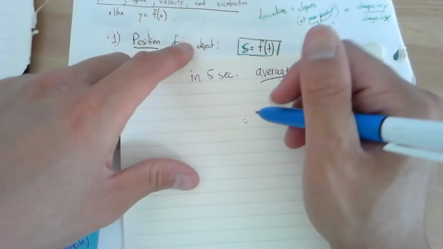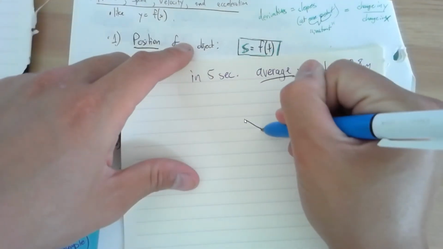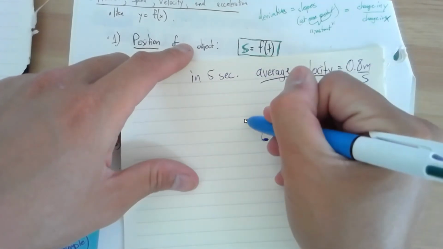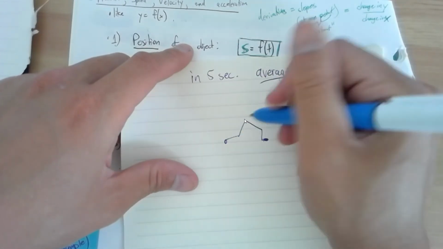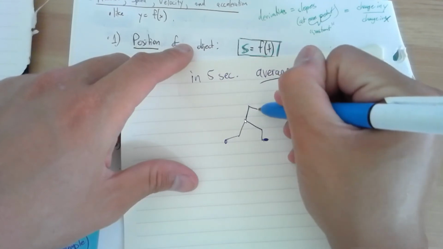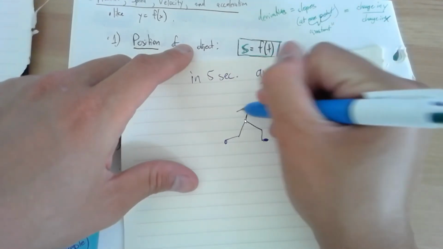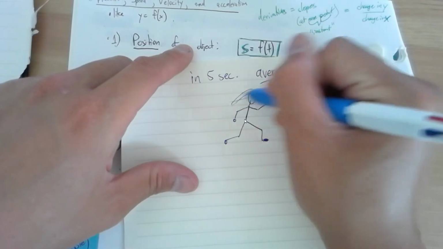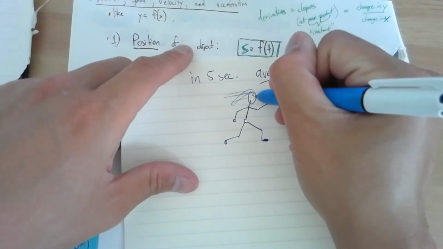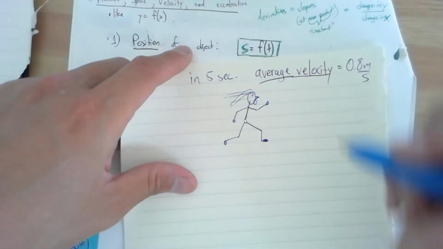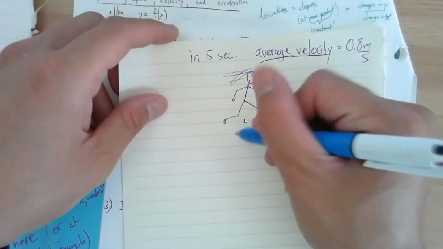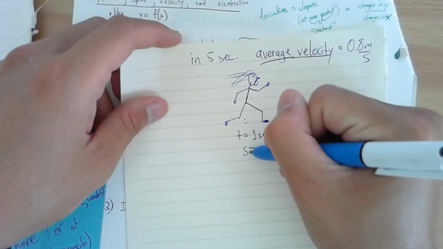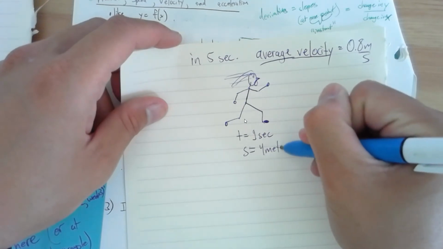But let's focus on that one example that I had. So I'm not going to draw it perfectly. Here's flying back. Okay. And we knew that at t equals 1 second, that person's position was at 4 meters, right?